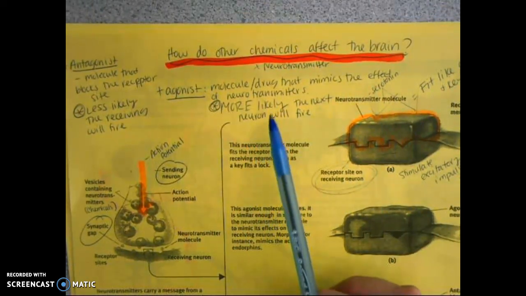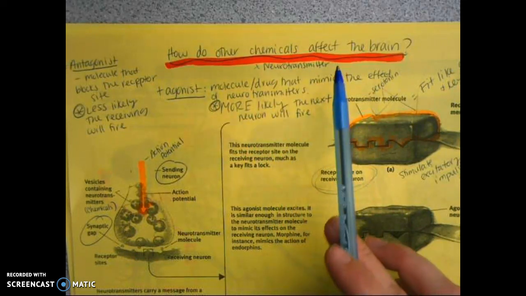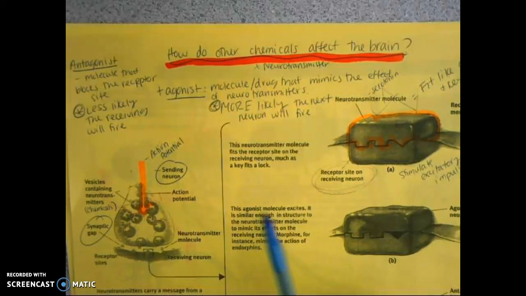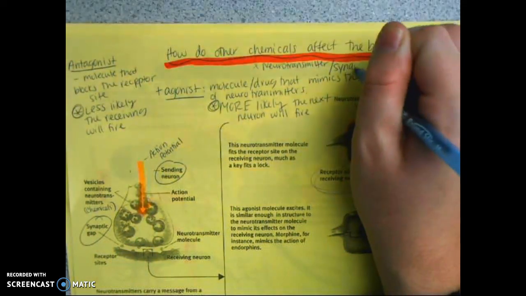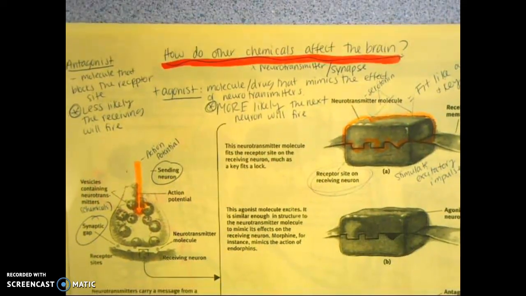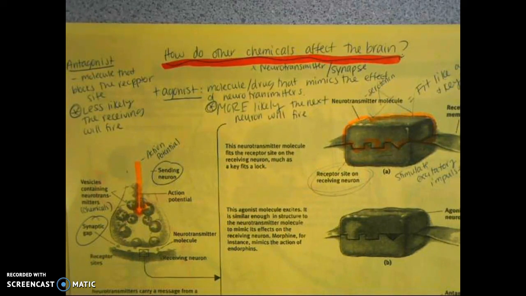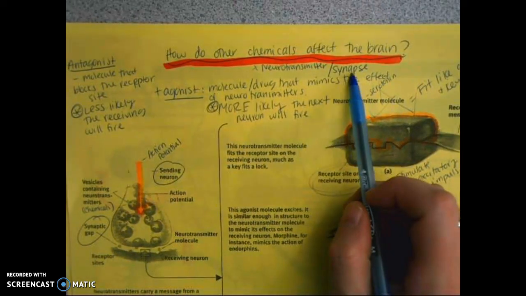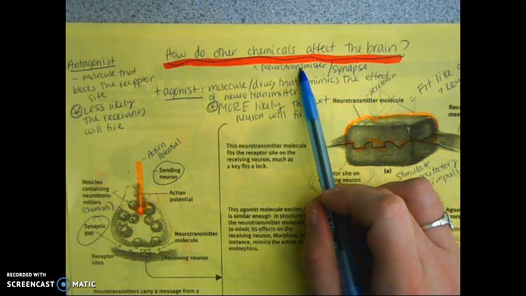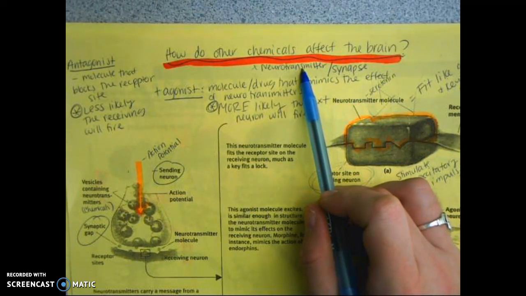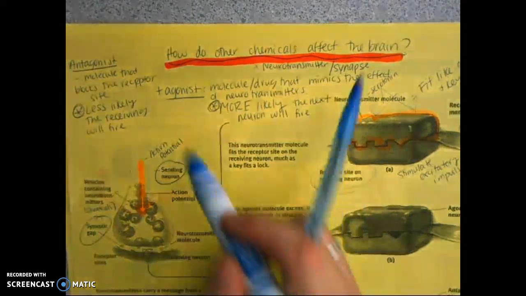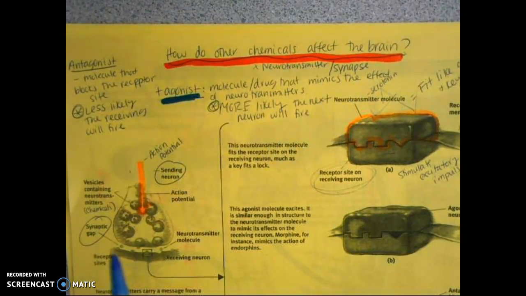And so I wrote down this idea of neurotransmitters, but more specifically, it's not that chemicals affect neurotransmitters themselves, rather they interact with synapses. So I'm going to go ahead and add that, right? They interact with your neurons at the synapse by mimicking or replacing neurotransmitters. So in the last video we talked about what an agonist is, right? An agonist is a molecule or drug that stimulates or mimics the effect of a neurotransmitter.